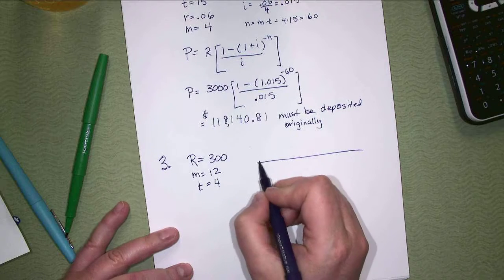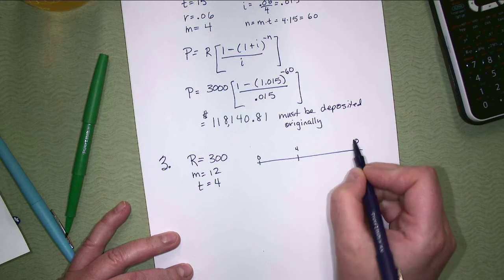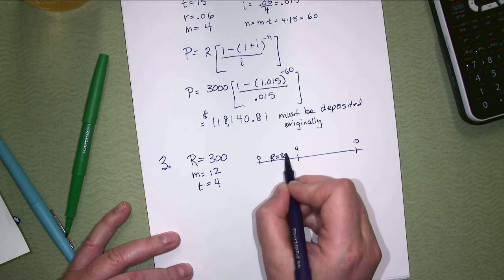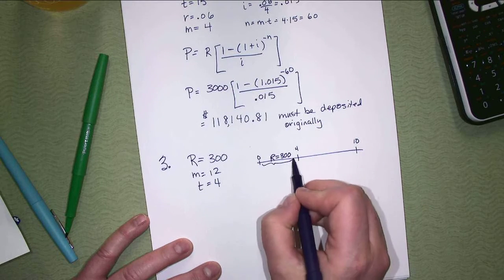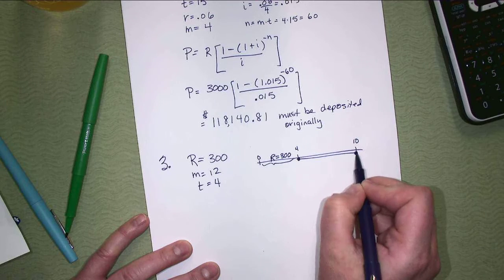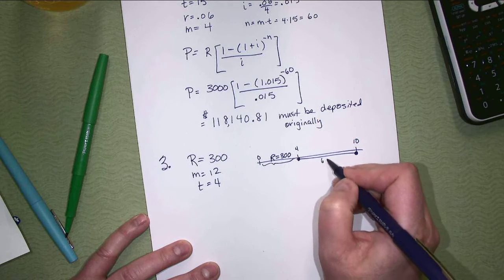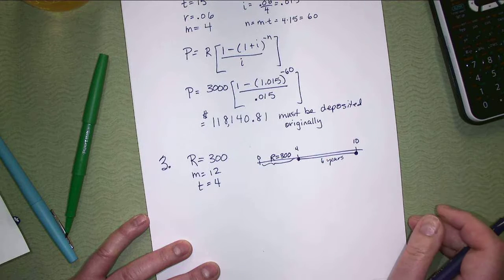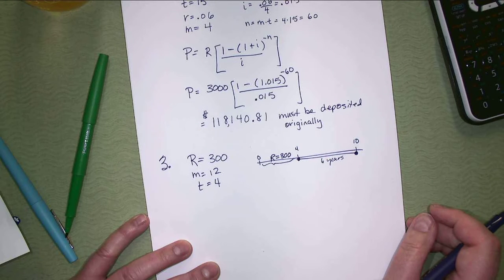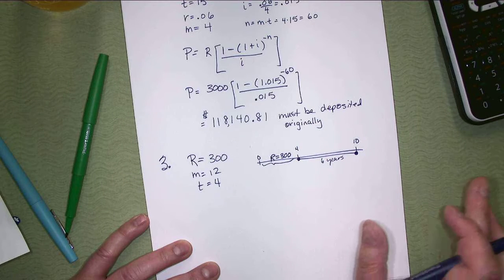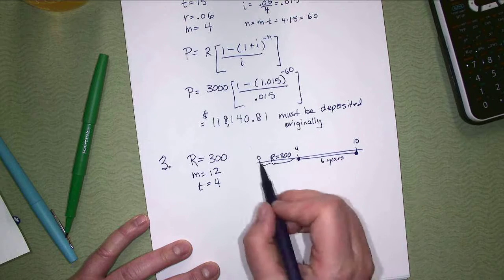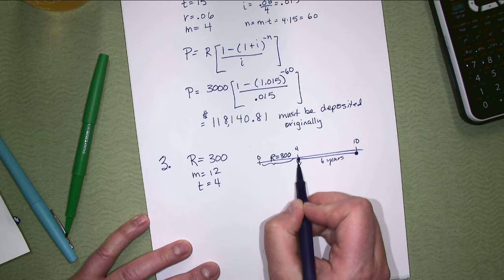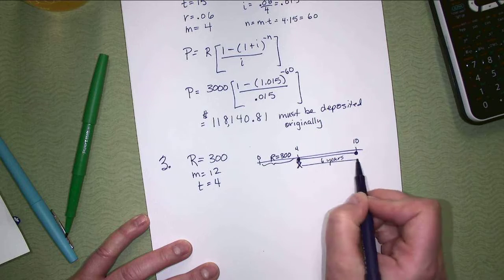Okay, so I like to do this. This is when the R happened, okay? Sort of to keep yourself organized. And then you're doing that for these 4 years, and then it sits in the bank for the other 6 years with no further deposits. I just find a timeline sometimes helps you to sort of organize what you want to do. So we can figure out this 300, but that gets us only to this point, and then that money sits in the bank for the rest of the time.